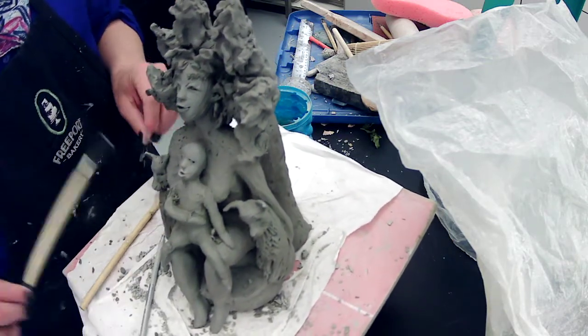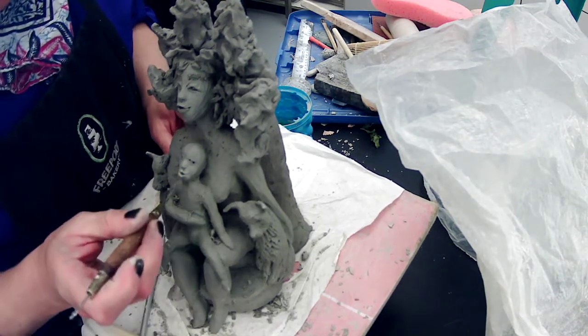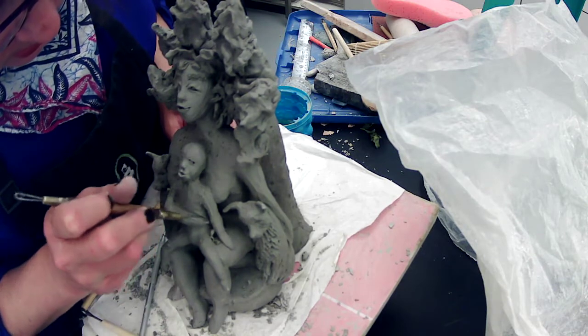So you guys are going to have to use your bigger loop tool, which is, I know, a little bit harder when you're doing details, unless you've purchased your own clay tools.